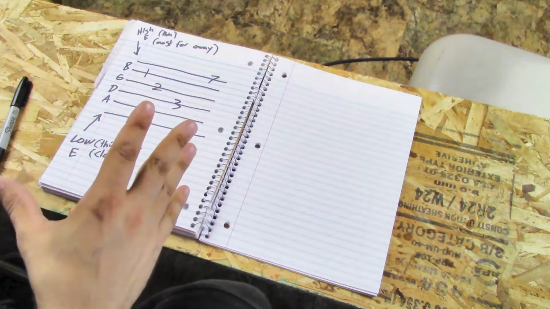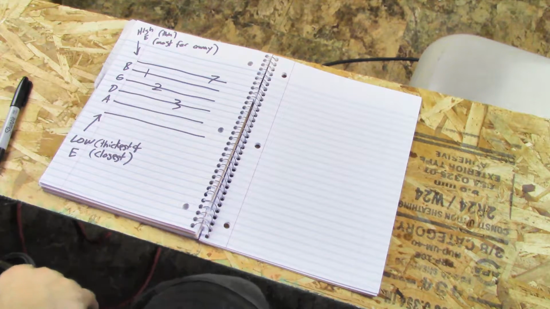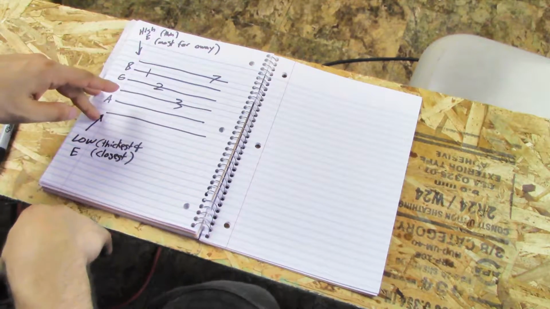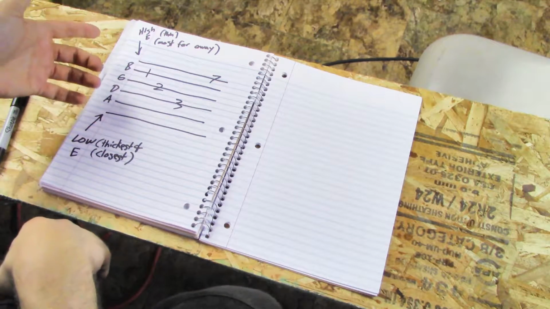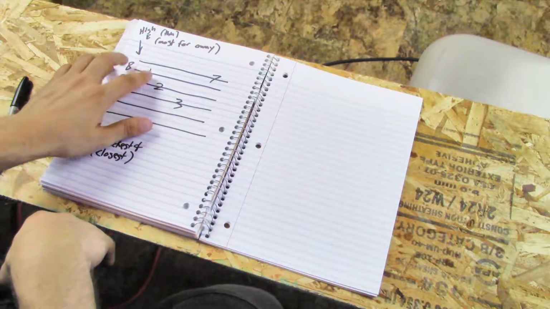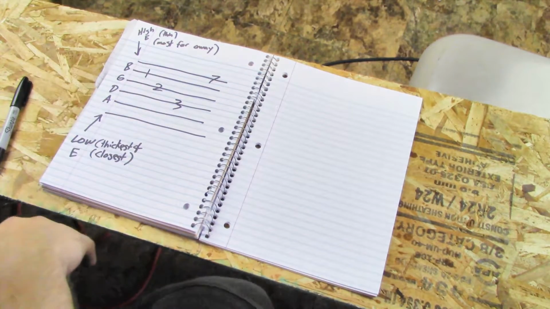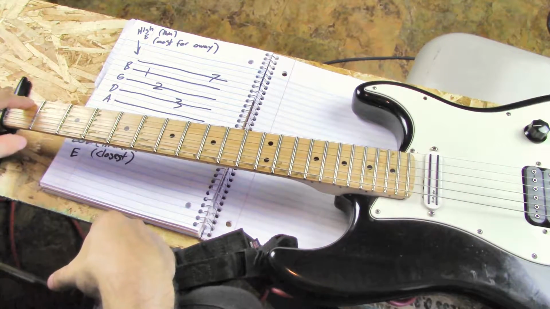So basically, reading tab is like Battleship, where you have your string location, and then you have the fret location. And all you have to do is define the fret on each string. So B1, that would be right here, because this is the first fret of the B string.